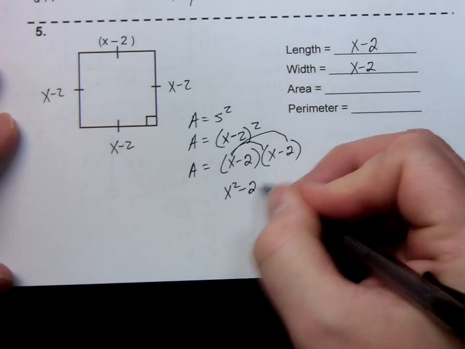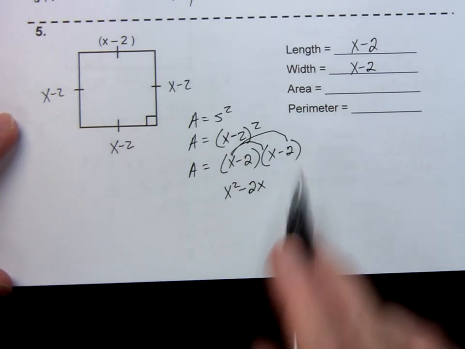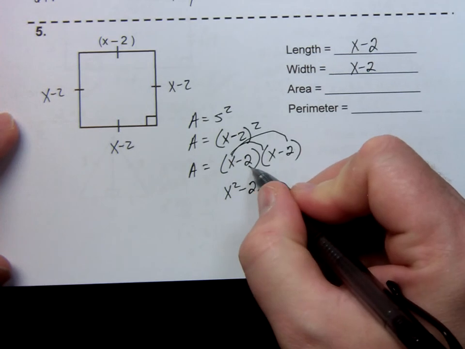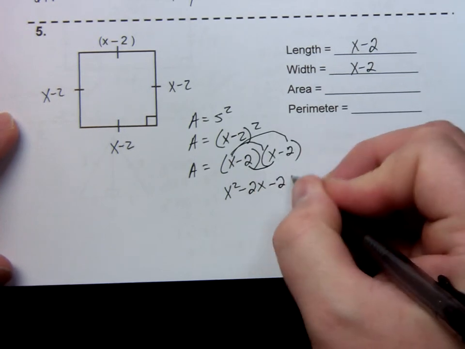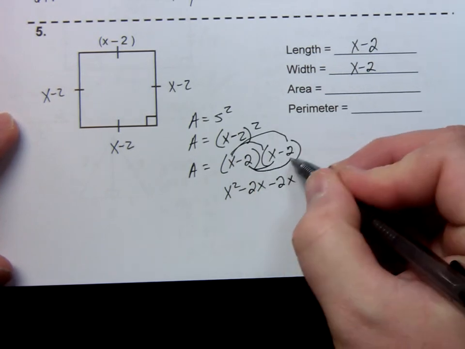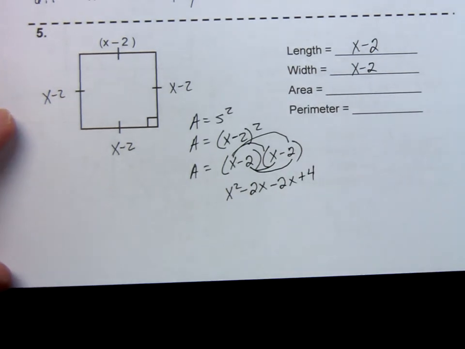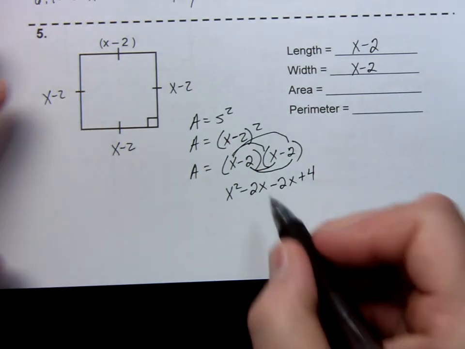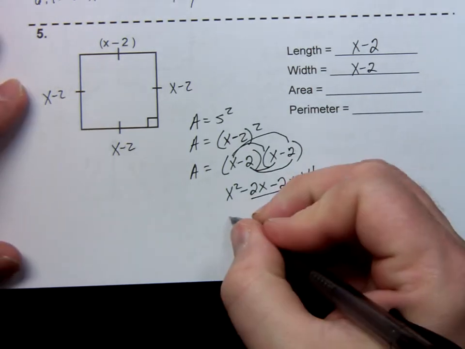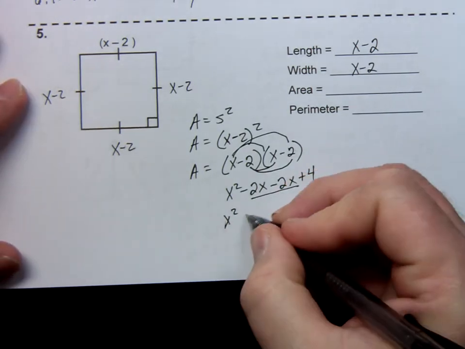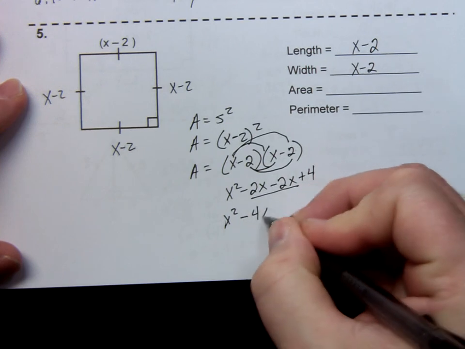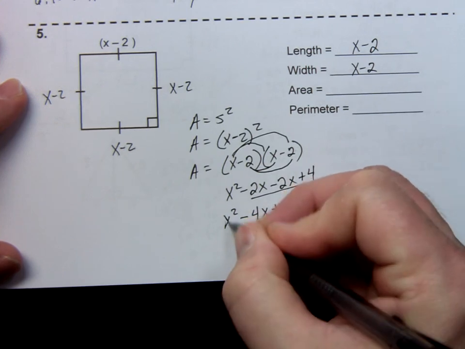So we have distributed the x. Now we distribute the negative 2. Negative 2 times x and negative 2 times negative 2. Once you have finished multiplying them, then you're going to need to combine like terms right here in the middle. You have a negative 2x and another negative 2x, so you got negative 4x. And there is the area.